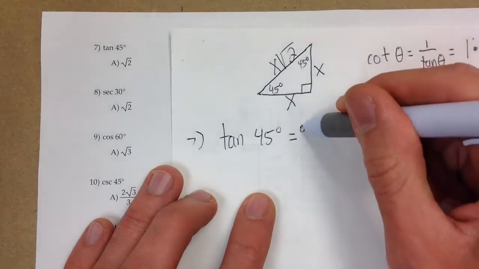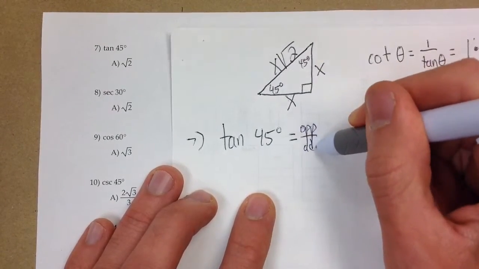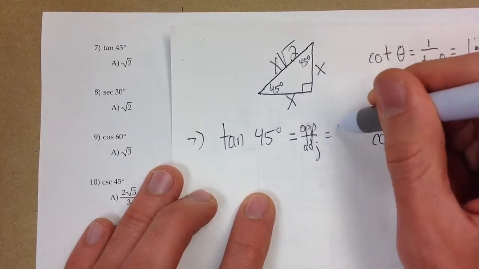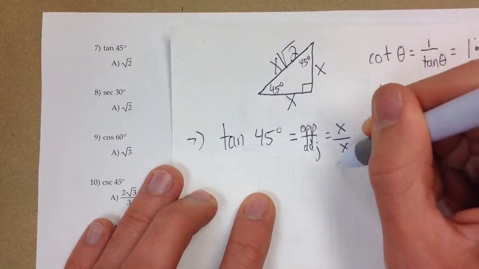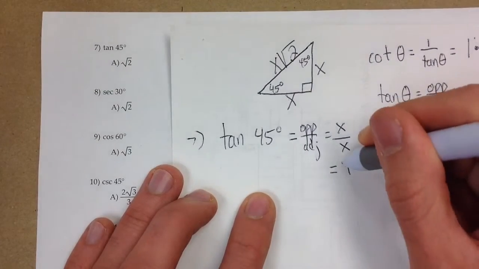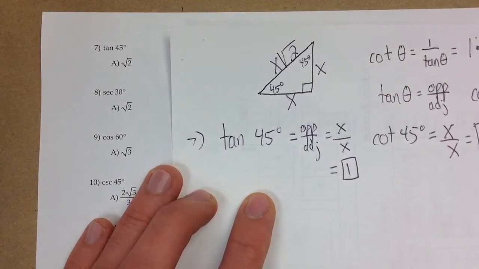Very good. Good. So 45 degrees, opposite side is x, adjacent side is x, and U and J, that reduces to 1. Any questions?